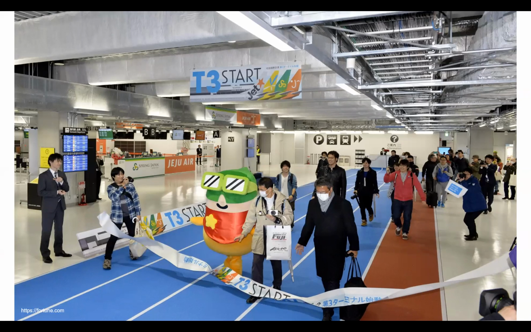And the orientation of the flow is color-coded. The blue color symbolizes the sky leading to the departure gates, while the brown symbolizes the ground leading to the taxi, bus, and train stations.